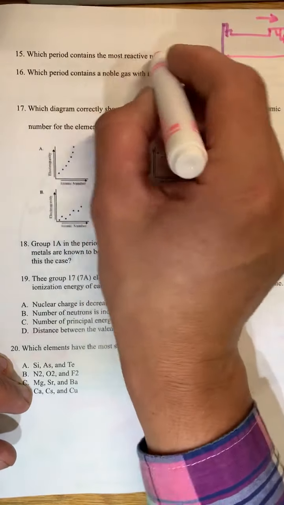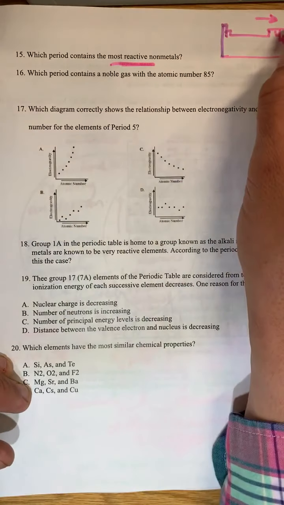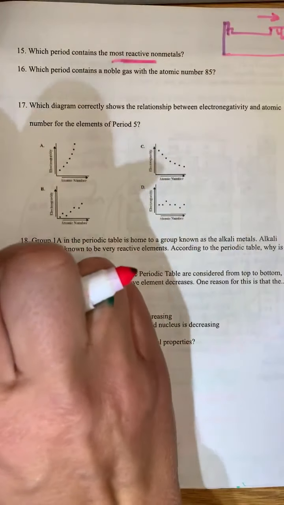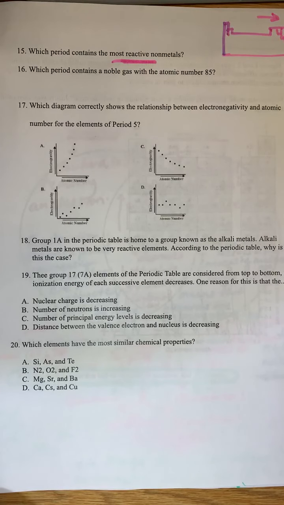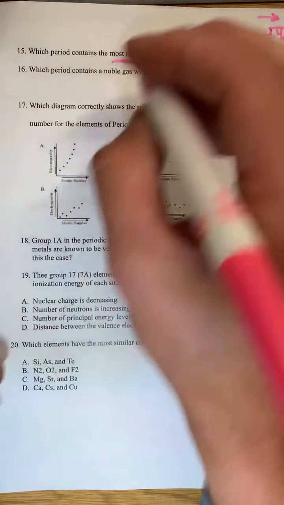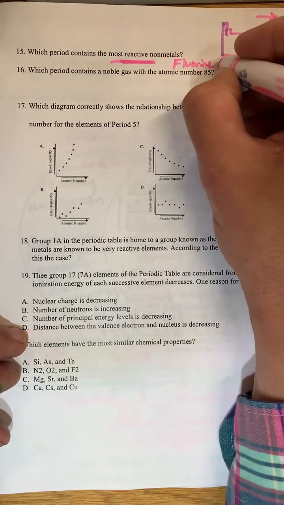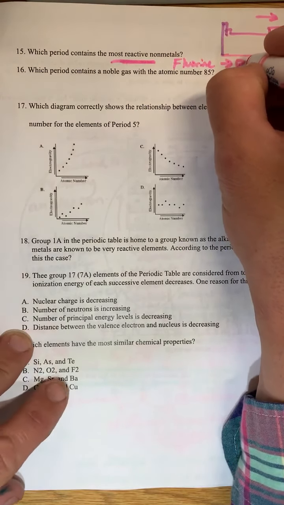So the most reactive is going to be the most electronegative in this case. So it would be helium, but helium has no electronegativity because it's a noble gas. All of the noble gases are very non-reactive. So the next thing that's the furthest up and furthest to the right would be fluorine. So it's fluorine, which is in period 2.